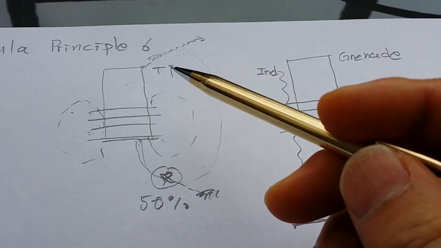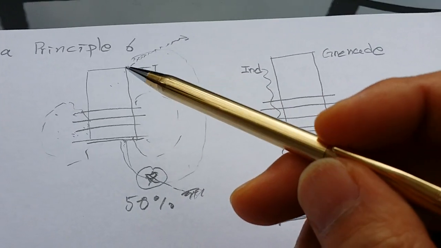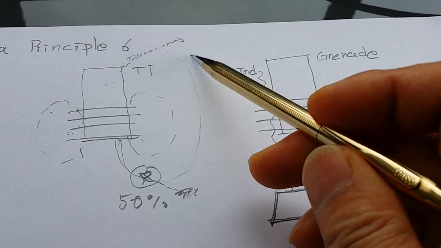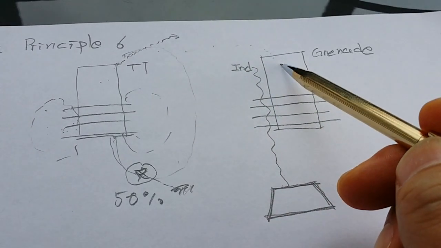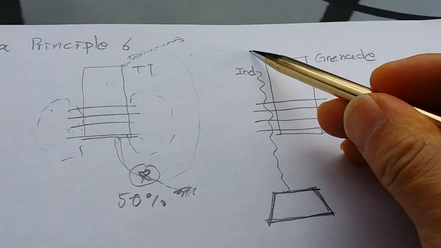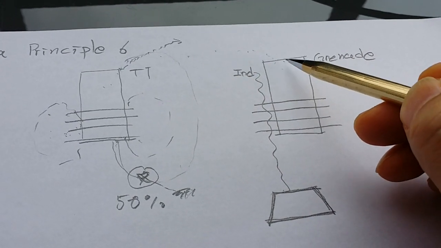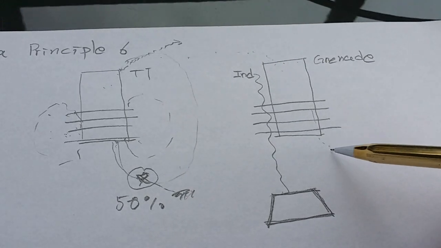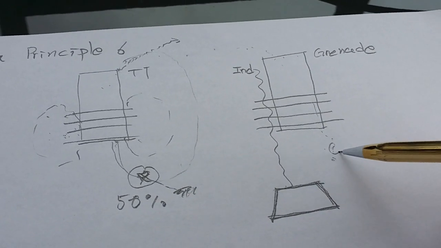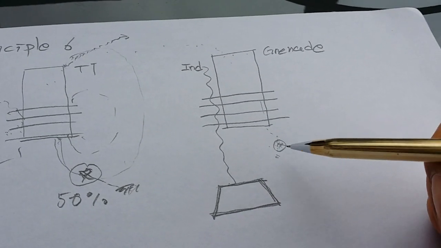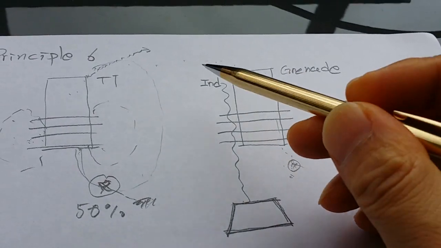Actually, the concept of this device is that it's radiated to here, and therefore coming from here to here, and then it's receiving, and maybe the load is here or here.